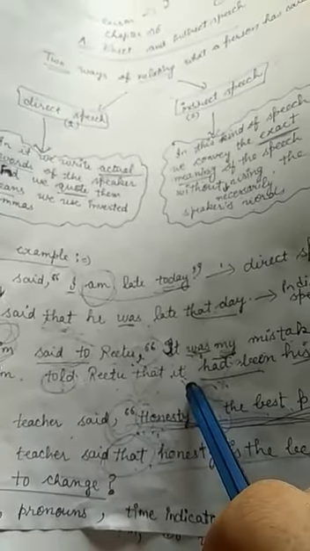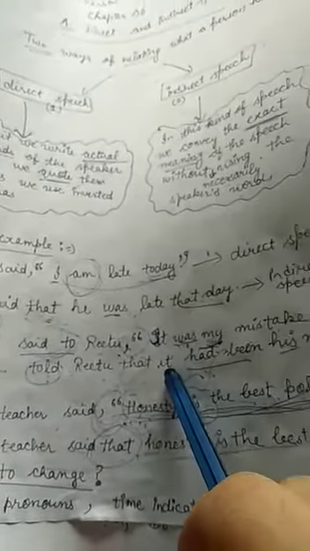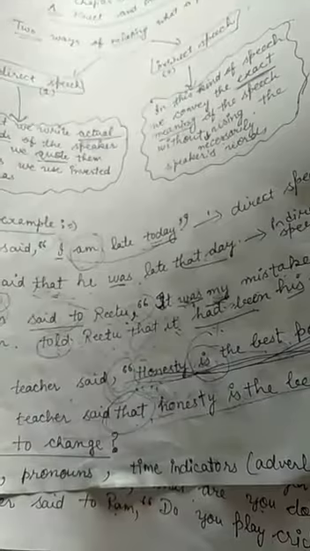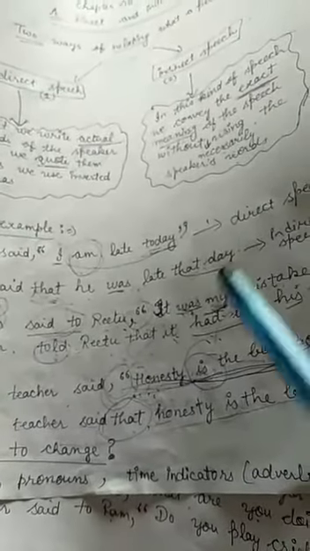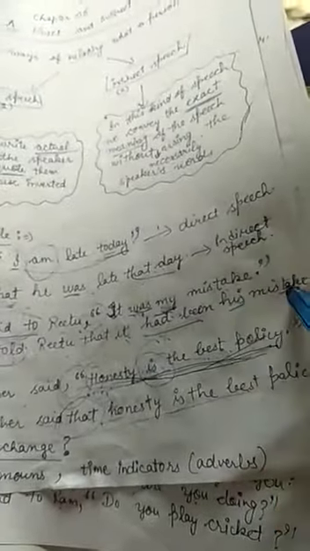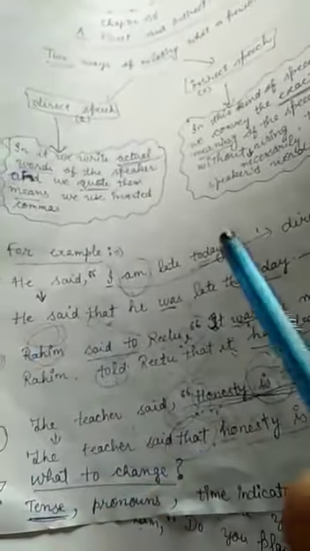It is the third person, and the third person is not changed. That it was. Was is the past indefinite tense, and this is a rule that past indefinite tense is changed into past perfect tense. That it had been his mistake. My means Rahim said to Ritu, Rahim, first person, my, his mistake.